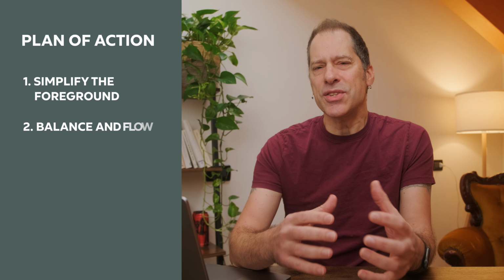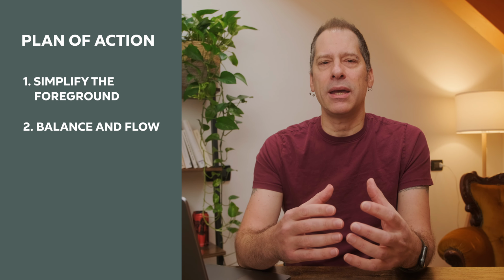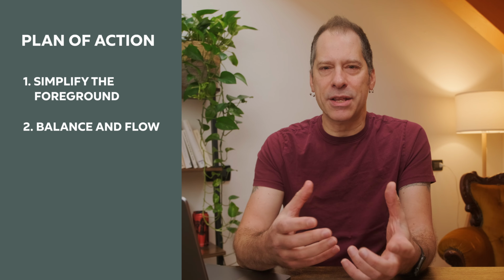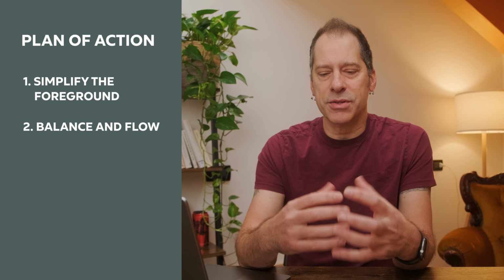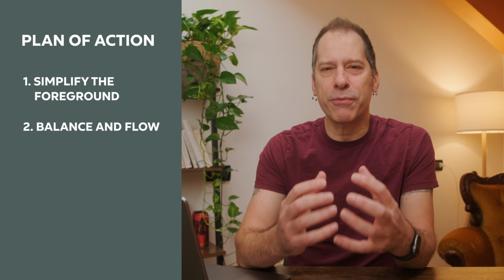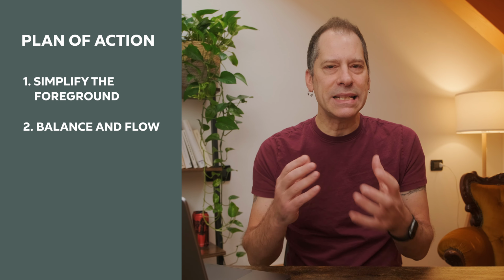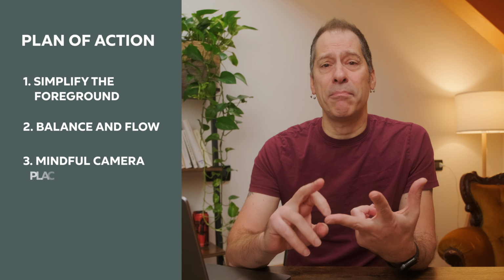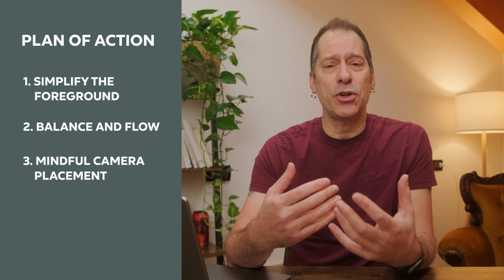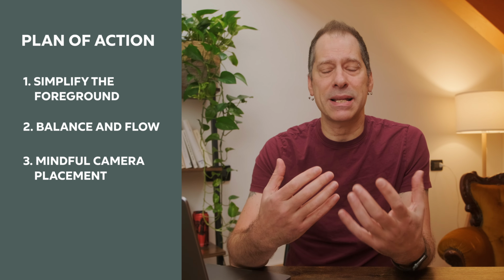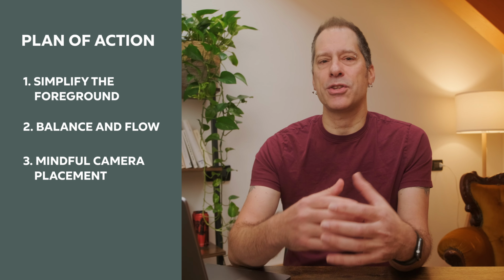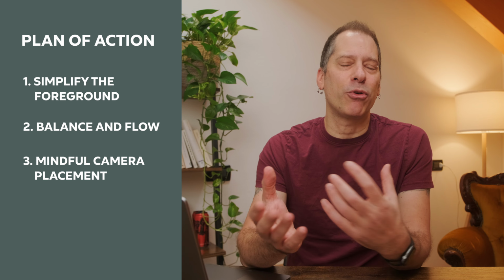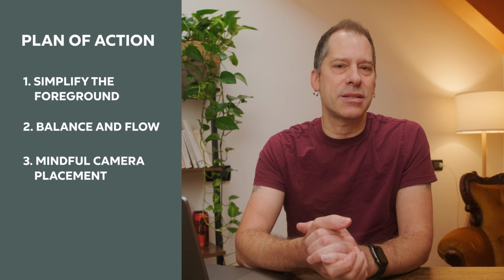Number 2, arrange the elements in the foreground in a way you can get a nice balance in visual weight and flow. Each component should work together seamlessly, creating a cohesive visual experience and utilizing leading lines effectively. And number 3, be intentional in positioning your camera. Give your midground some breathing room by maintaining proper object separation and avoid positioning the camera too high, as this can compromise both composition and the overall sense of depth.